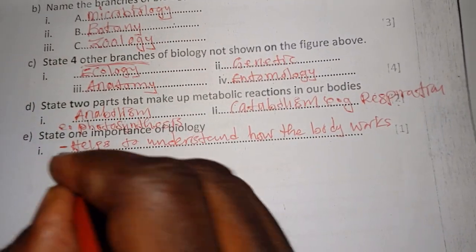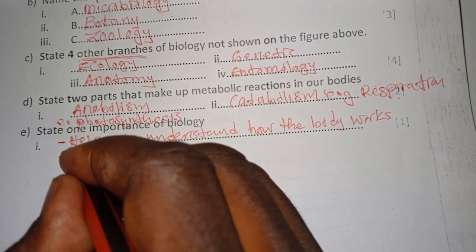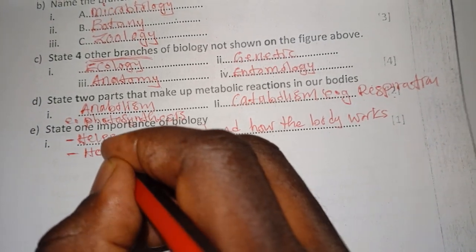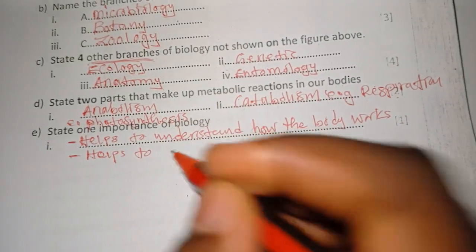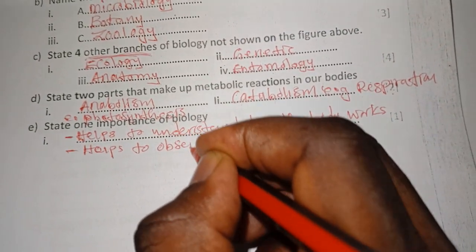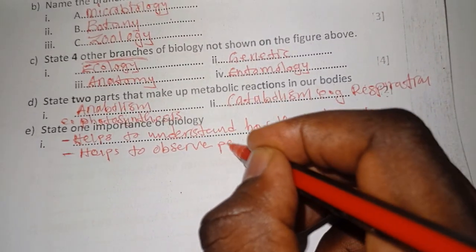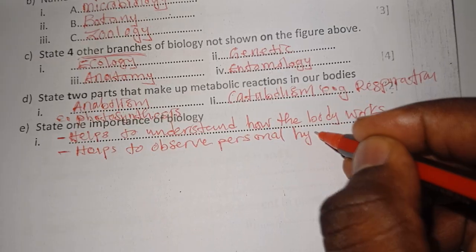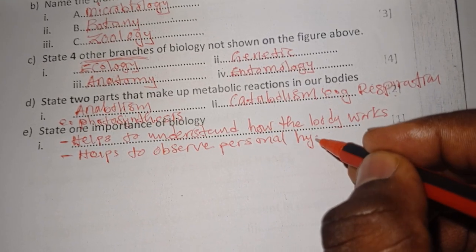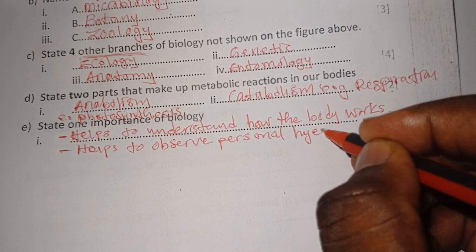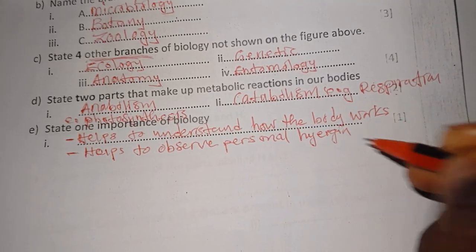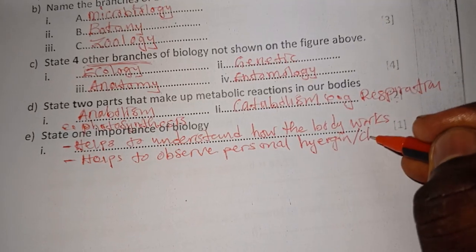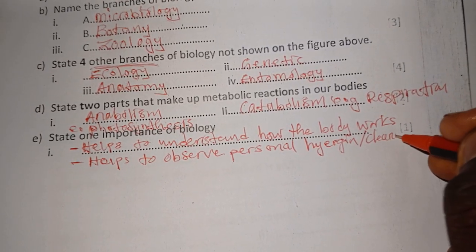Also, biology helps to observe personal hygiene, cleanliness.